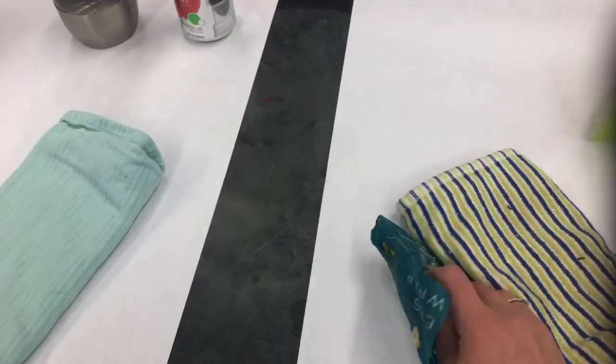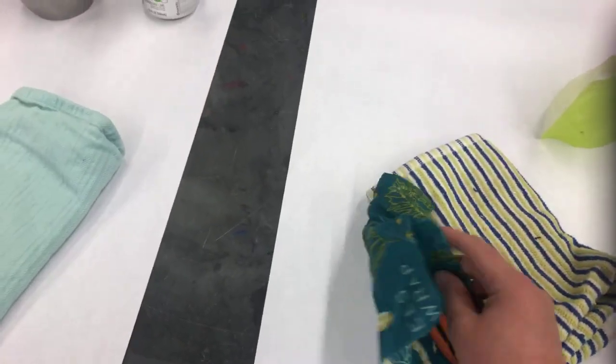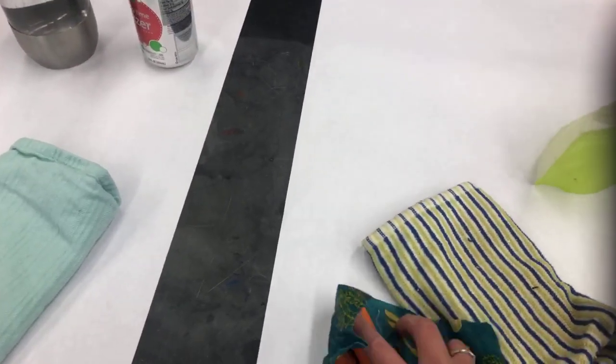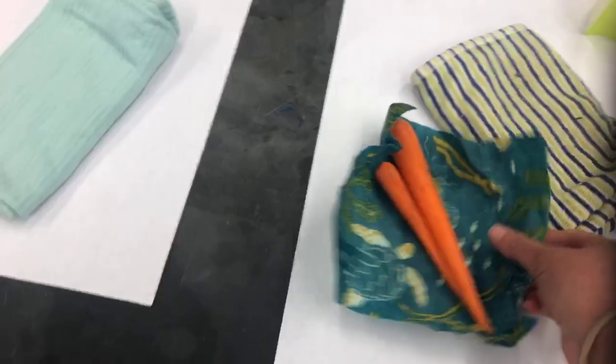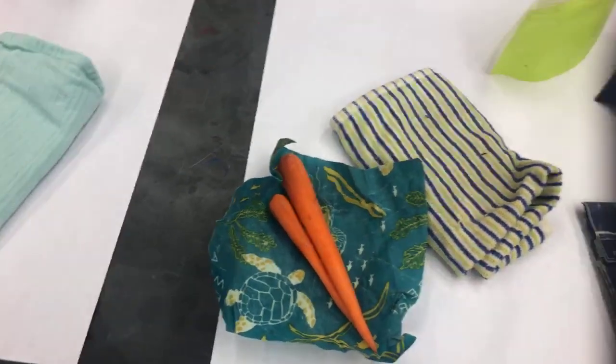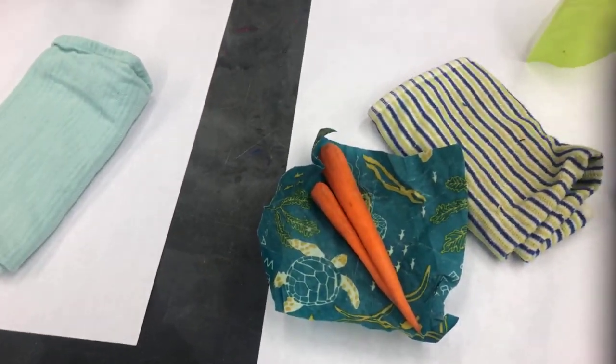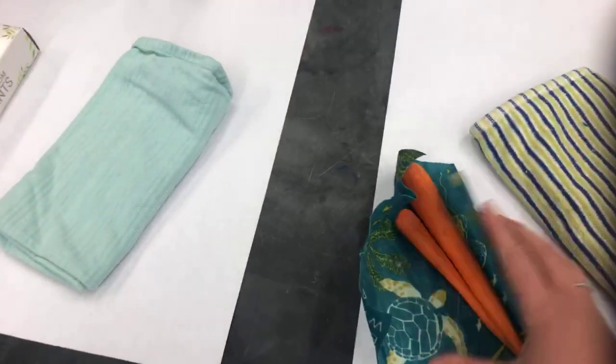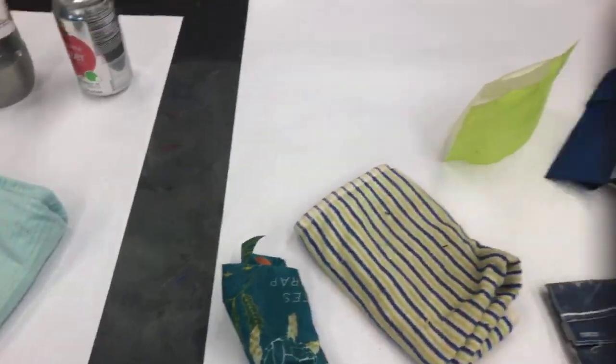Some other alternatives. There is a beeswax wrap that allows us to replace plastic wrap. So if you need to keep some veggies fresh, this is coated in beeswax. It's a piece of canvas, and it is washable and reusable. So you can store your produce in that.